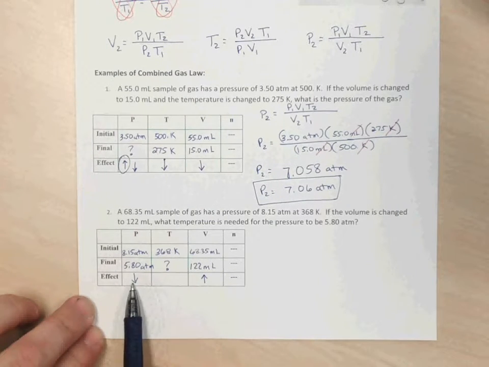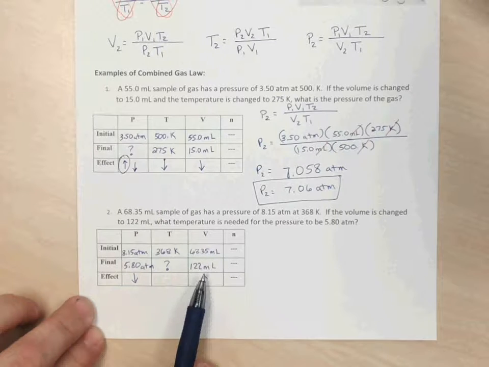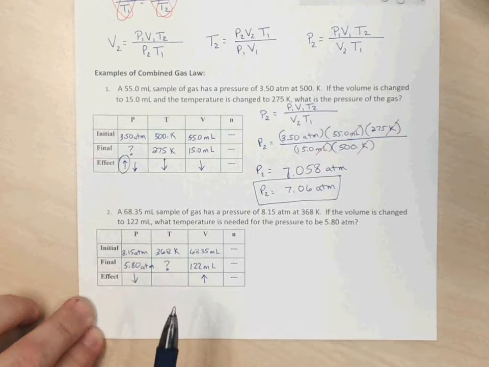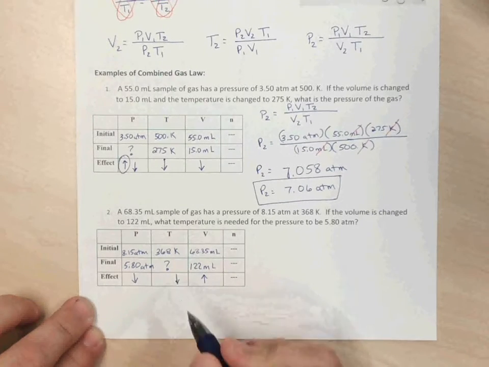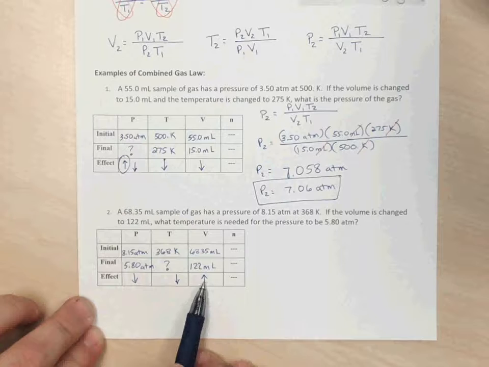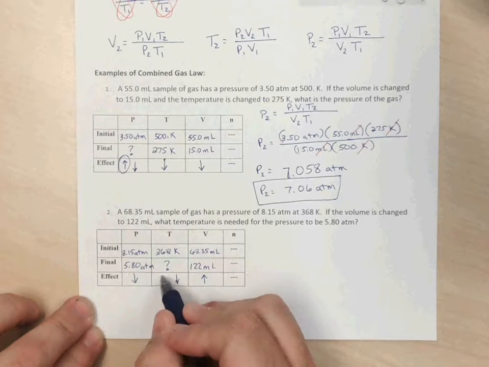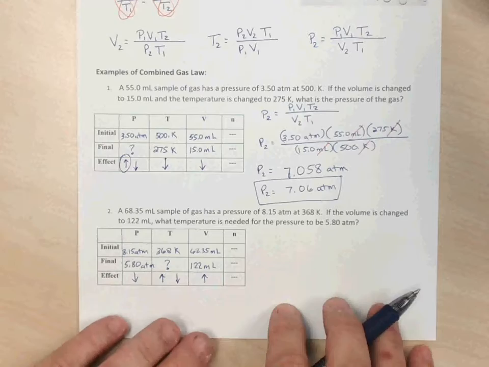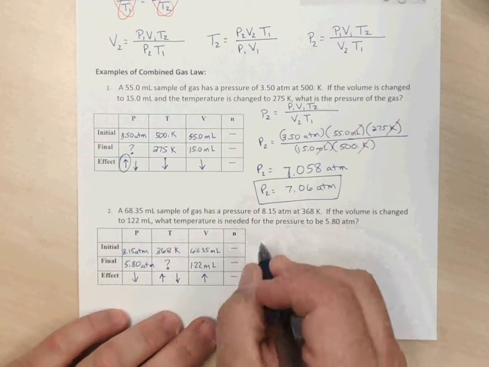You'll see how as pressure is decreased, temperature should also decrease, and as volume increases, the temperature should also then increase. We've got to figure out which one it's going to be based on which one had a greater effect.